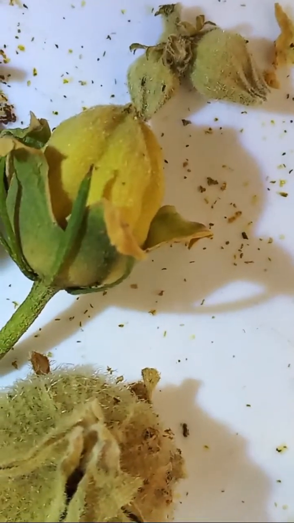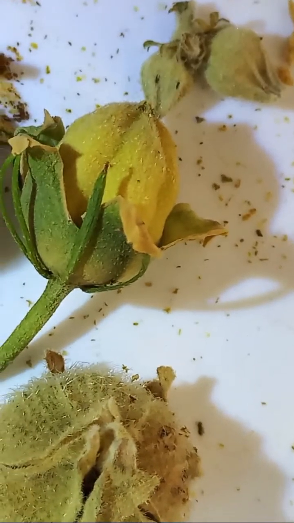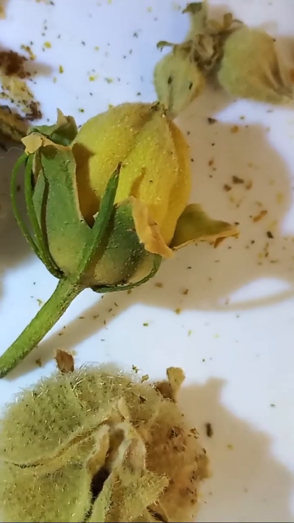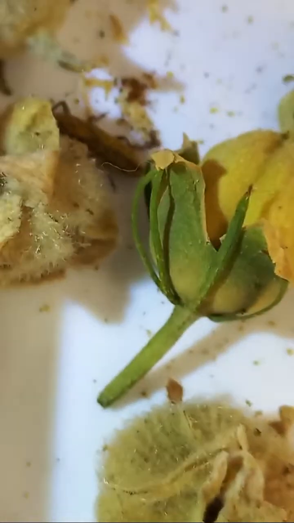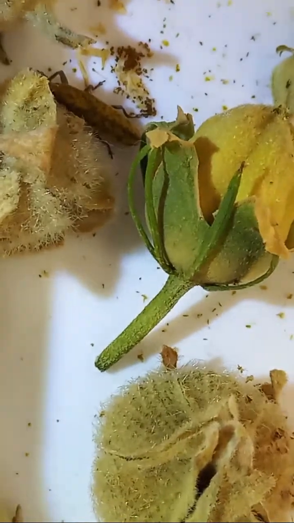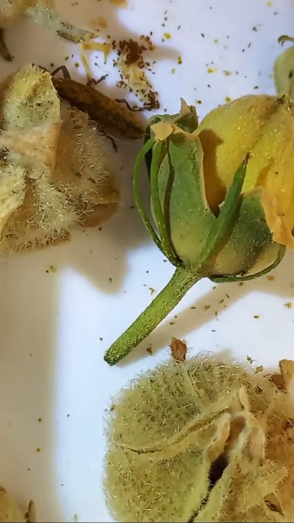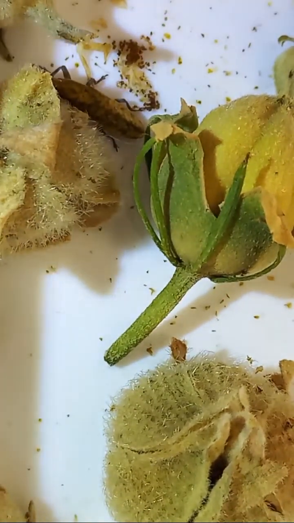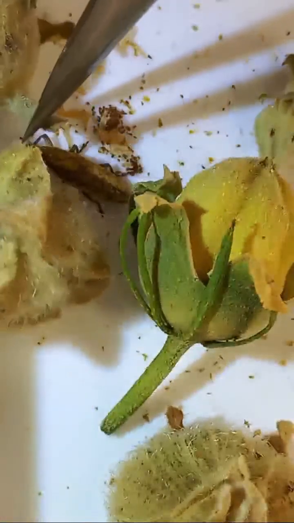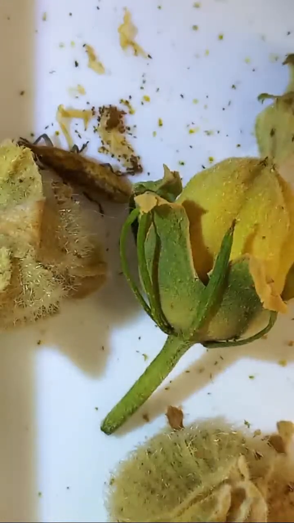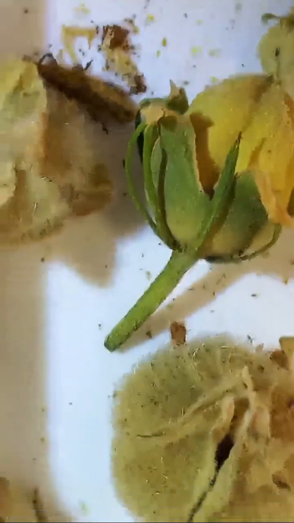Let's move. These are MALVA flowers, a MALVA seed pod. Nearby I have a weevil. Be careful. This is one. You see, just be careful. I can open the space so you can recognize it.